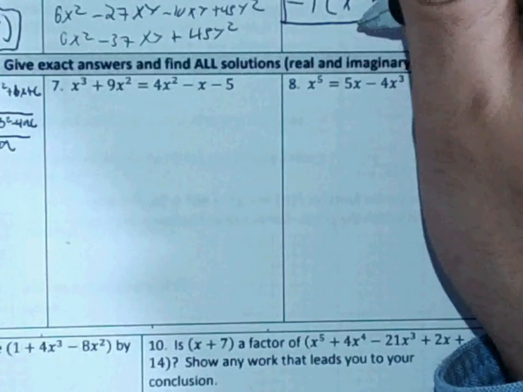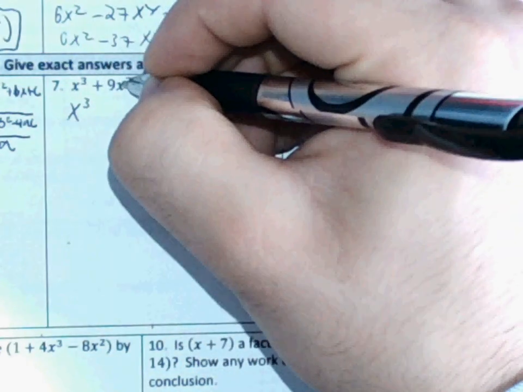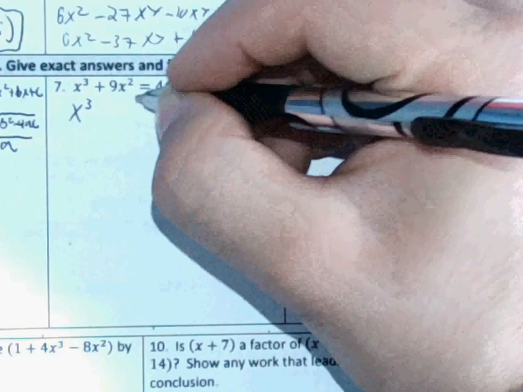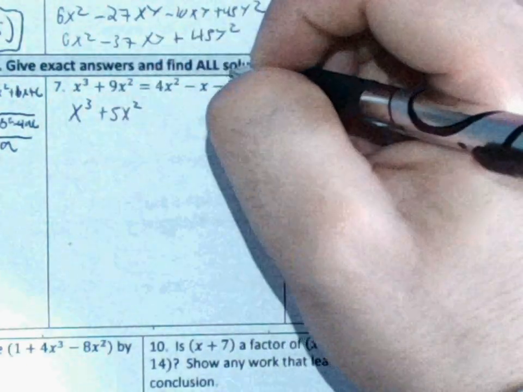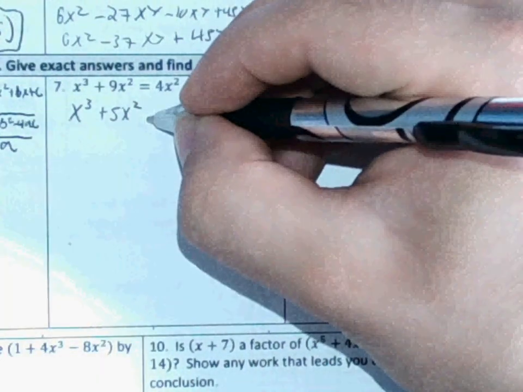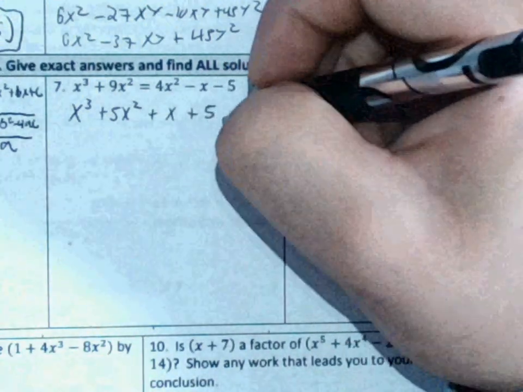For number 7, first I have to get everything off to the same side, so I'll have on the left x cubed, then I'll have 9x squared minus 4x squared, because I'm subtracting 4x squared, so it's going to be plus 5x squared. And I'm going to be adding x to each side, so plus x plus 5.